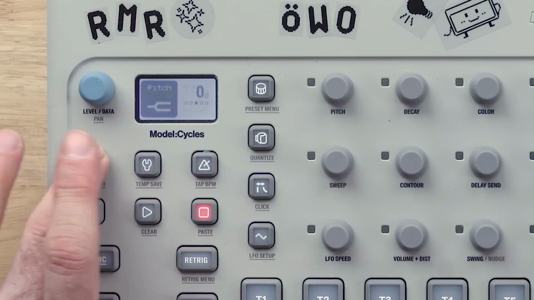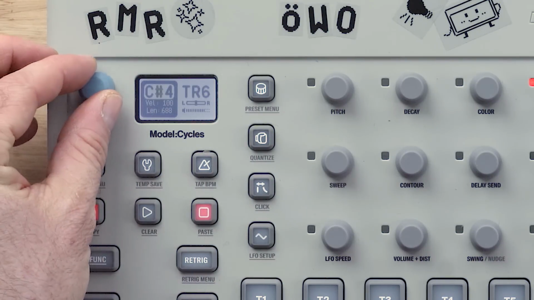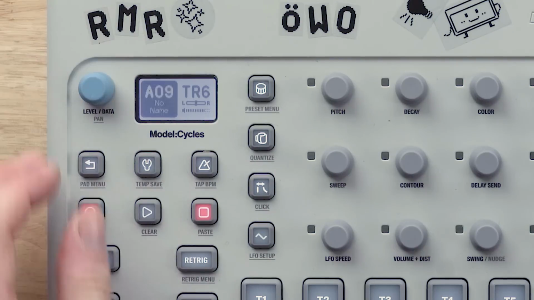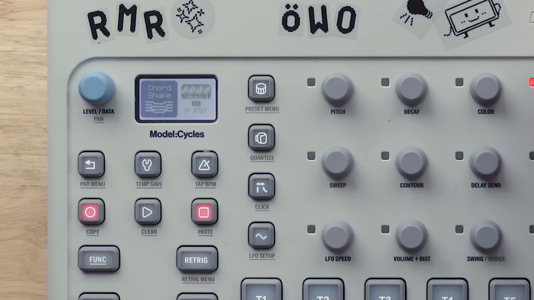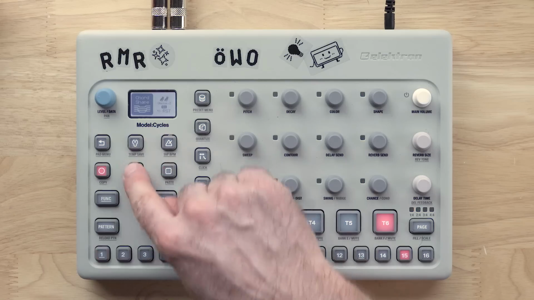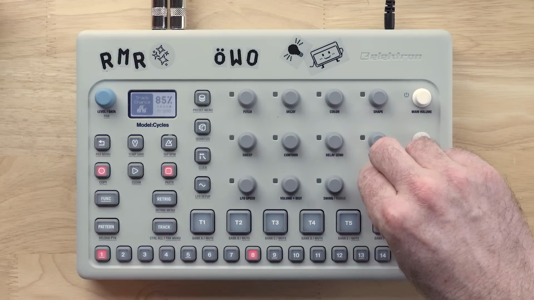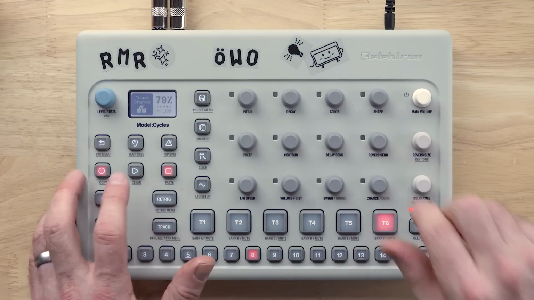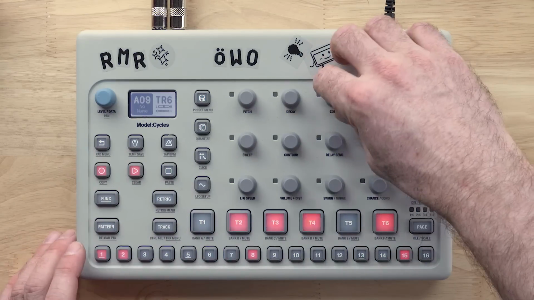So to do that, hold down the trig. Now you can see the note that was played. Let's go ahead and turn this up to C5, and we'll turn this up to C5 as well, but we'll change the chord to something else. That's acceptable. We'll turn the chance down so it's not just always hitting the same. And let's hear what the chord can do.